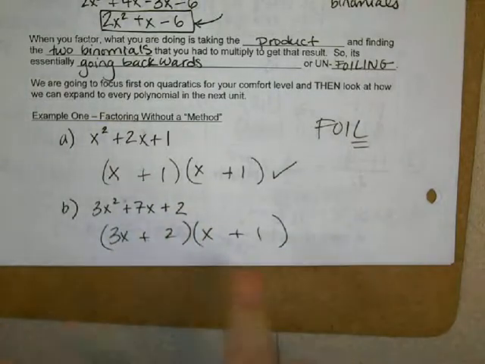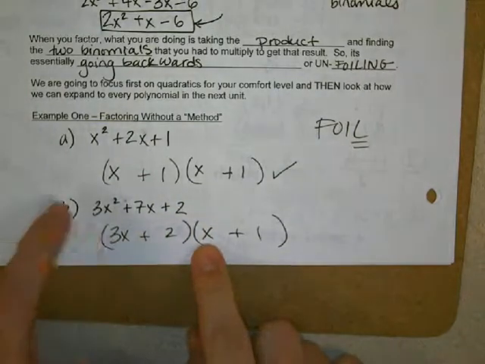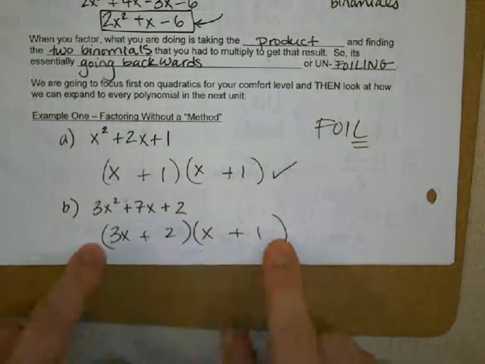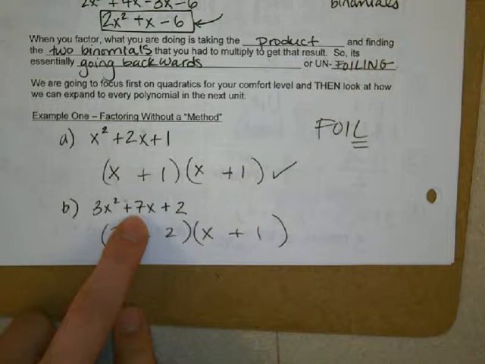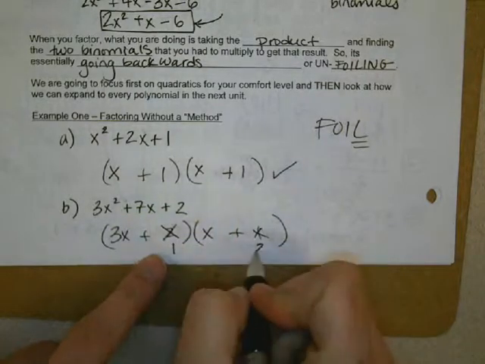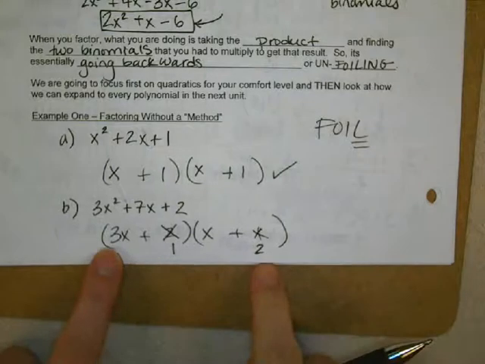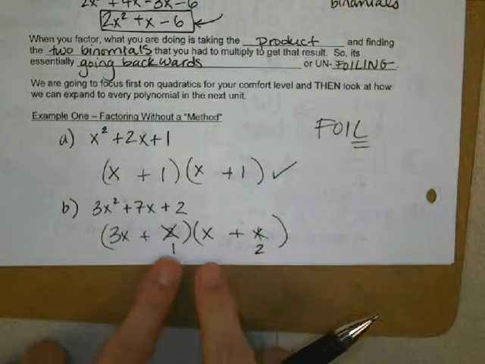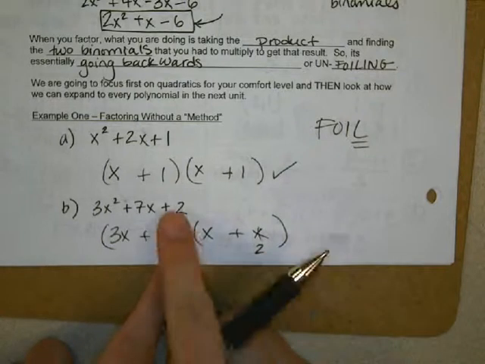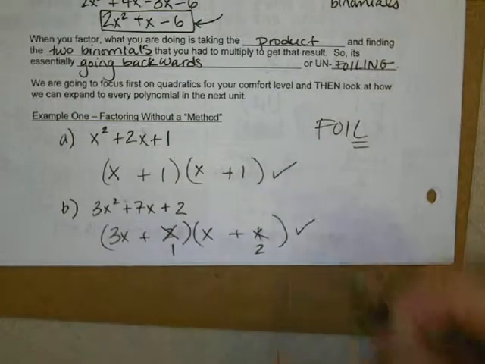So if I FOIL it out, 3x times x gives me 3x squared. My outer gives me 3x, my inner gives me 2x. Well, 3x plus 2x does not give me 7x. So let's switch the numbers. Put a 1 here and a 2 here. Let's try that again. 3x times 2 gives me 6x, plus 1x, 6 plus 1 gives me that 7. And then 1 times 2 still gives me the 2. So now I've double checked it.